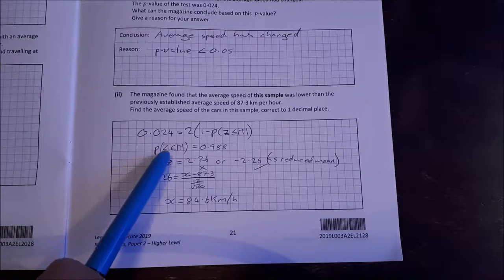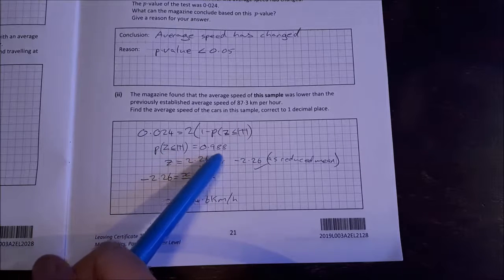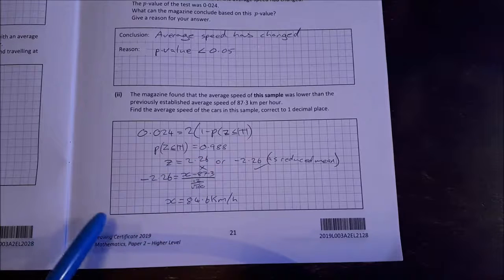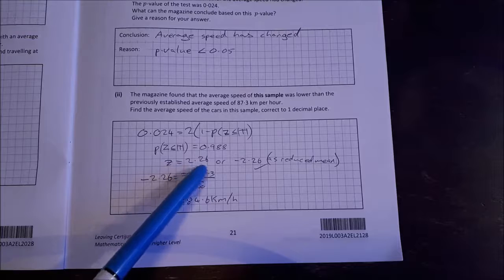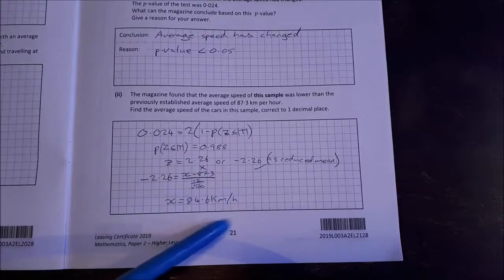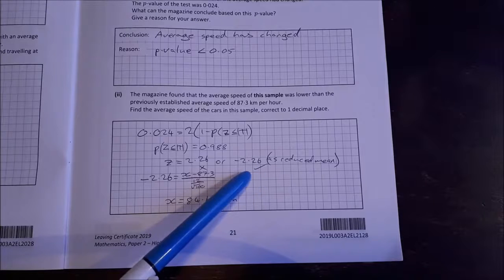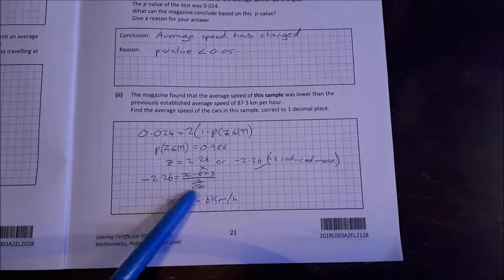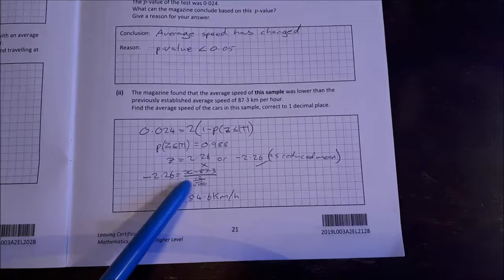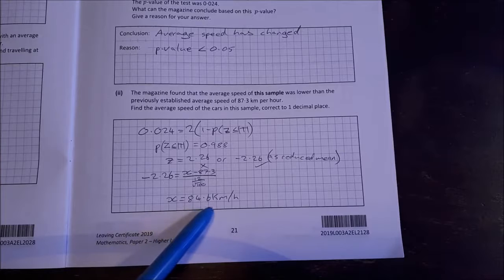So the probability that z is less than or equal to t is 0.988, 98.8%. Our z score then is 2.6 or minus 2.6. As it is a reduced mean, we have minus 2.6. So we use that minus 2.6 as our z score, x minus x bar over sigma, to get x is 84.6 kilometers per hour.